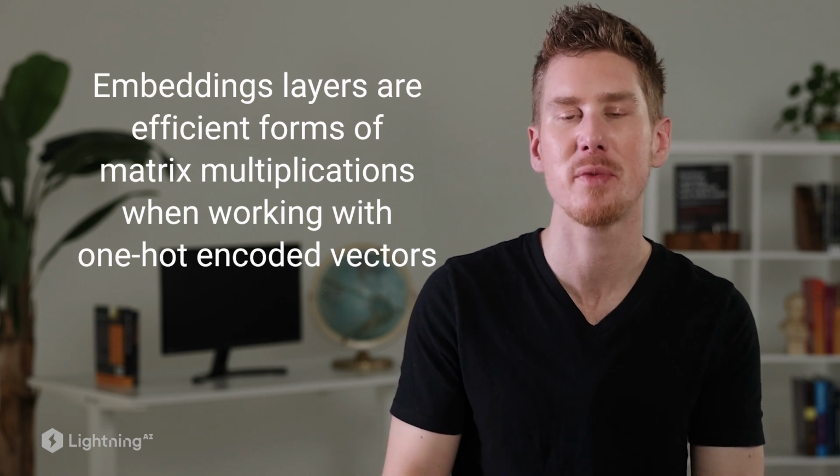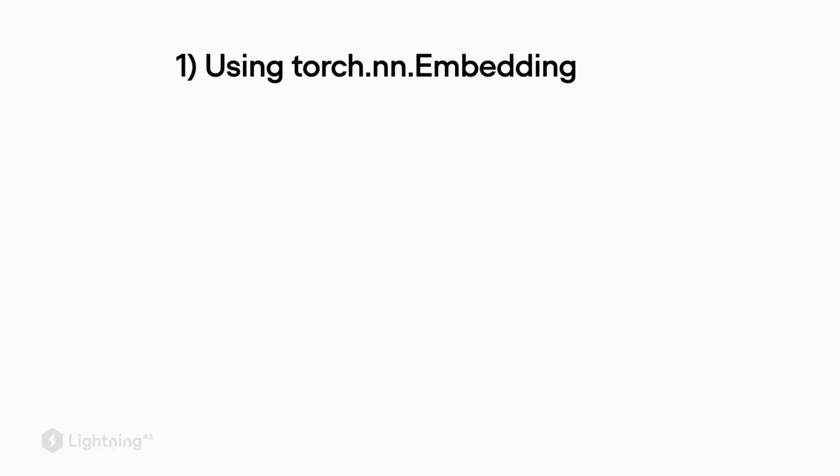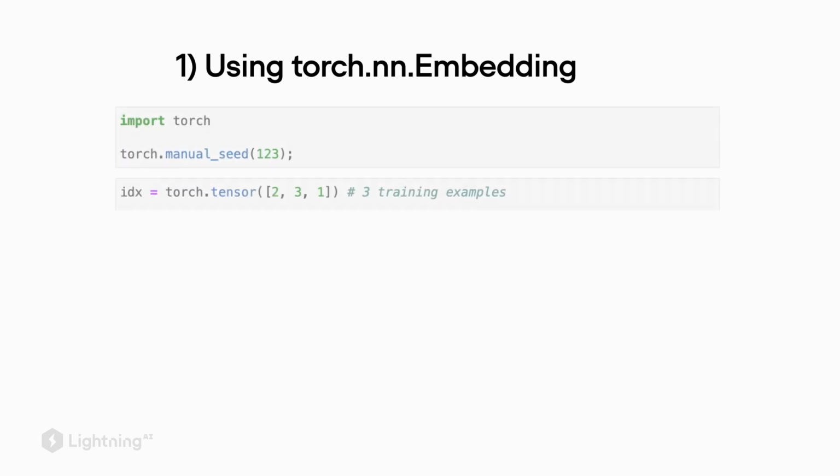So in the previous video, we learned that embedding layers are efficient forms of matrix multiplications when working with one-hot encoded vectors. Now let's take a look at a concrete example using the torch.nn.Embedding layer implemented in PyTorch. When working with embedding layers, we represent our inputs as indices. Suppose we have 3 training examples here with the indices 2, 3, and 1. Note that in practice, each index here would correspond to a character. For that, we could use a Python dictionary to map from characters to integers. But for simplicity, we skip the mapping from characters to integers here. If you are curious about that, don't hesitate to reach out via the forums and I'm happy to explain further.